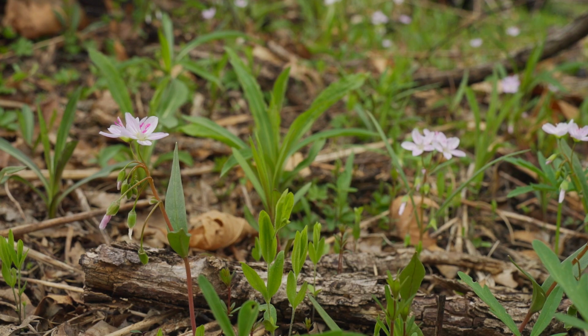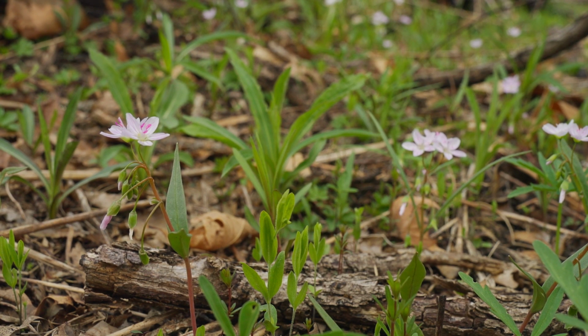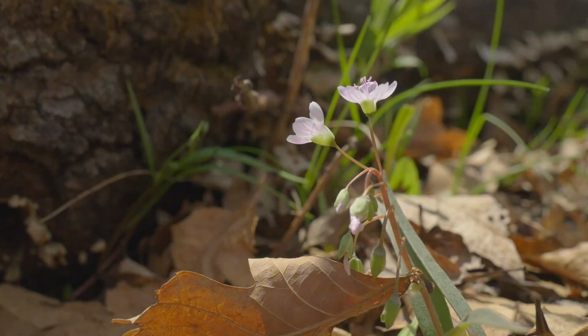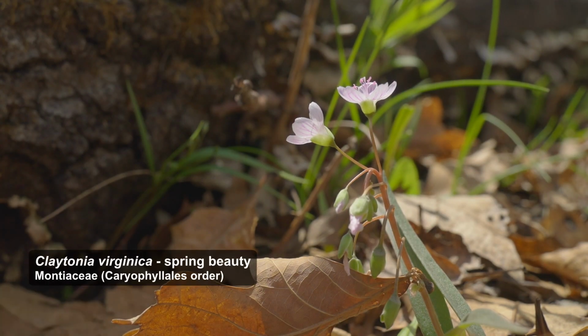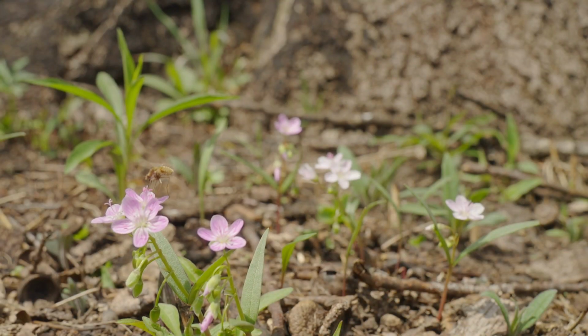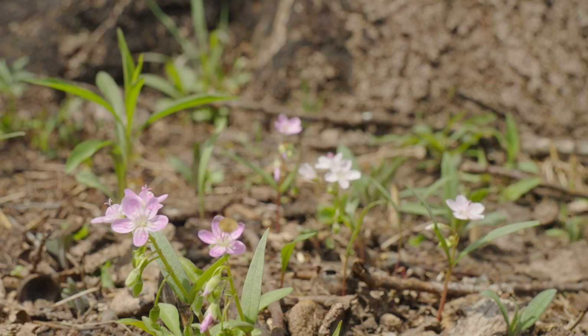Now let's take a look at some of our native plants. First up, we have Claytonia virginica, or the spring beauty. This small plant is very abundant in the woods here at Palos. Its pink and white striped flowers are the most notable trait for identification.